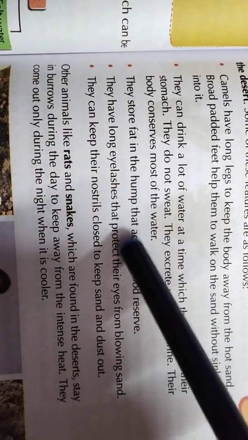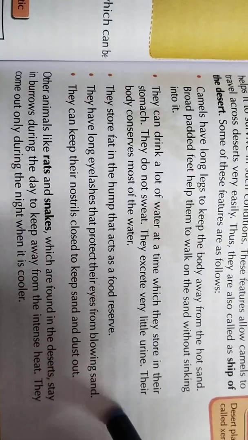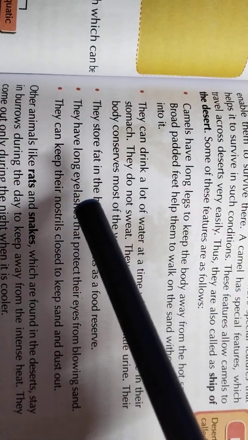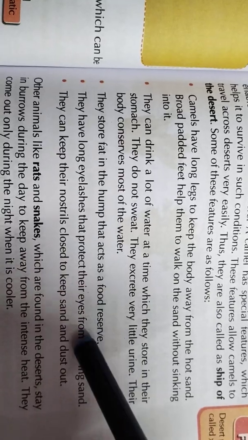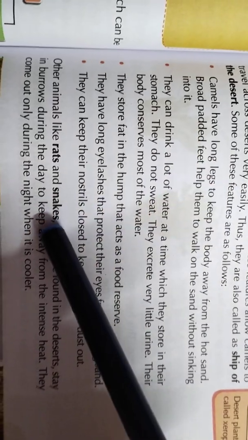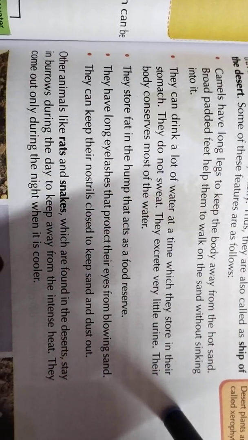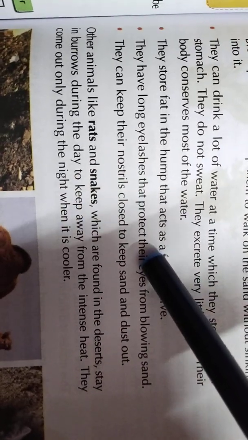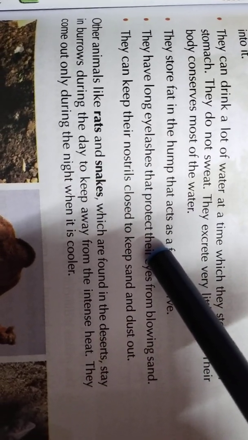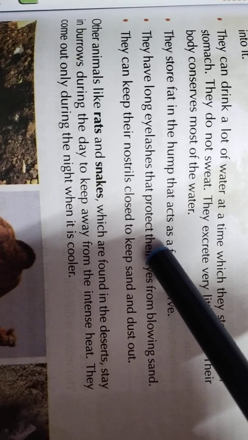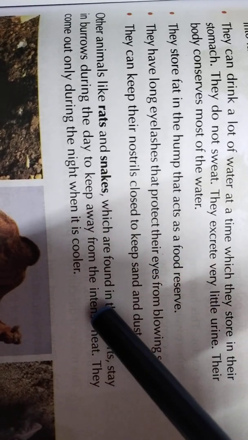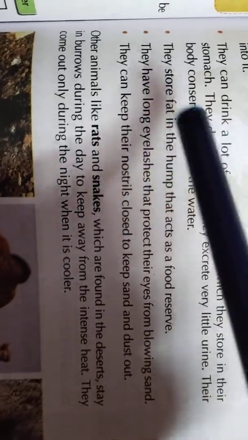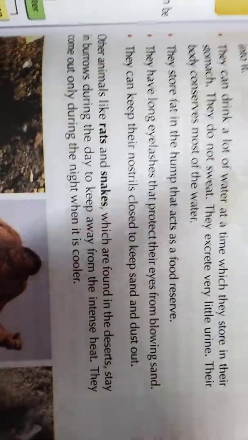They have long eyelashes that protect their eyes from blowing sands. They can keep their nostrils closed to keep sands and dust out. So these are the adaptive features. All these features help them to live in desert. Okay, other animals like rats and snakes, which are found in desert, stay in the burrows during the day to keep away from intense heat. They come out only during the night when it is cooler.